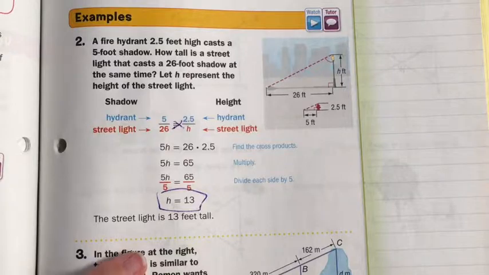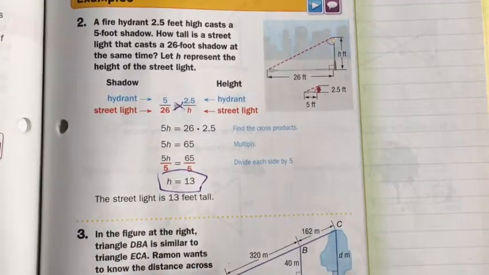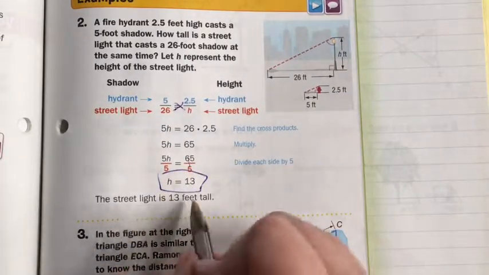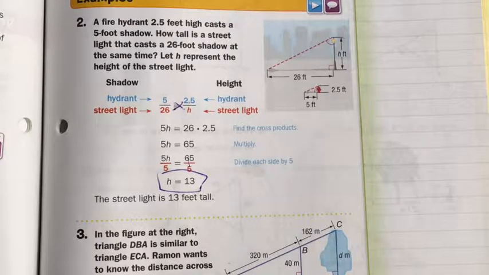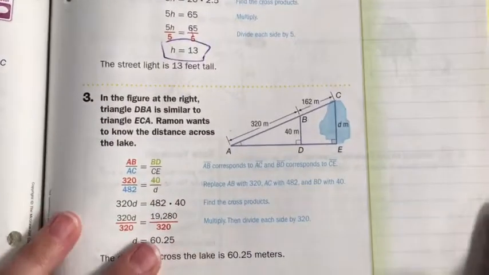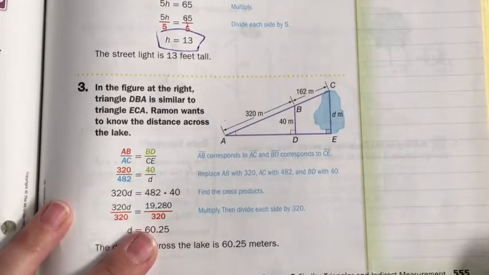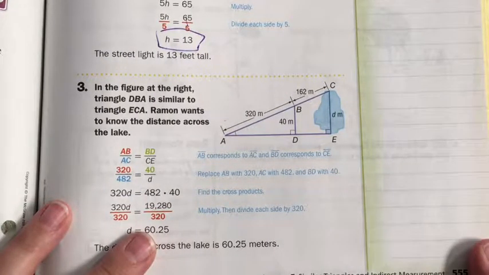Because I'm a French Scot, you have the street light is 13 feet tall. Does this make sense? Yes. You're gonna be doing this on your homework, on all 4 problems. Next part is another example of this. Do you want me to switch accents? Yeah. French? I'll do French now because that was only fitting.